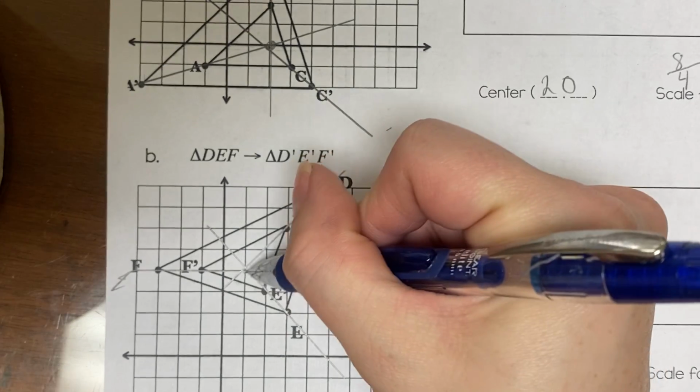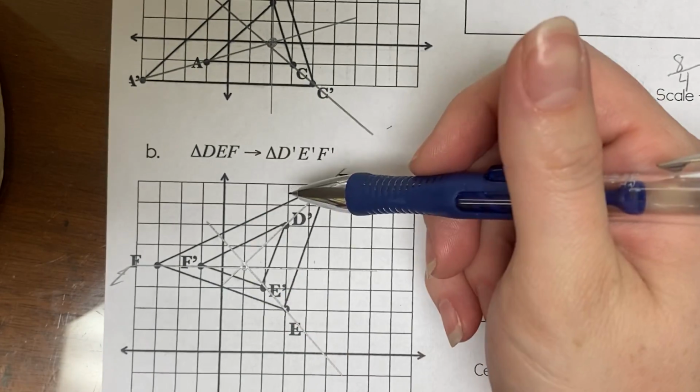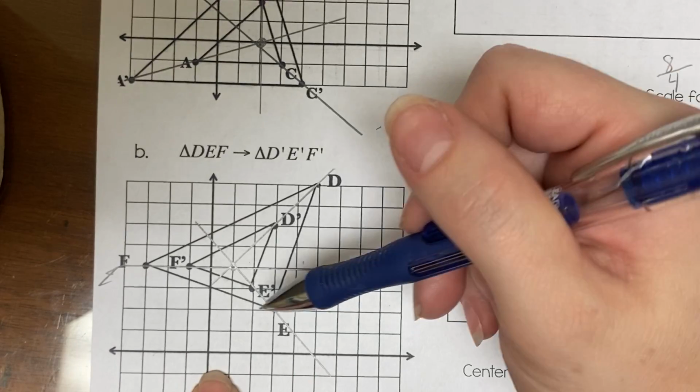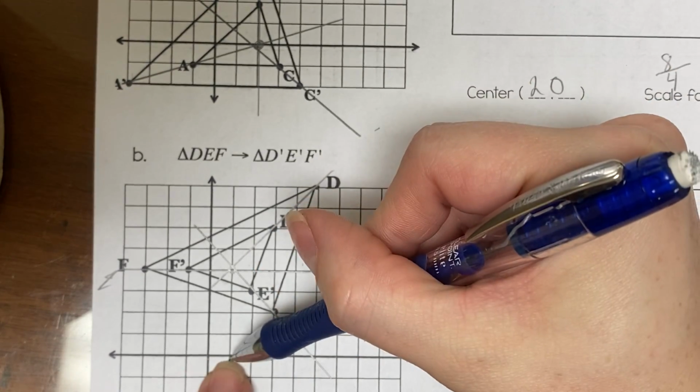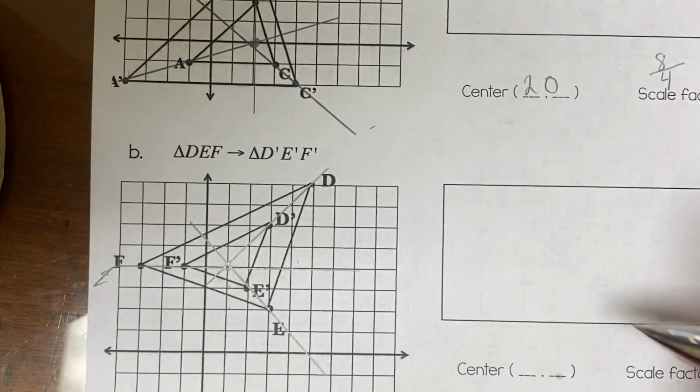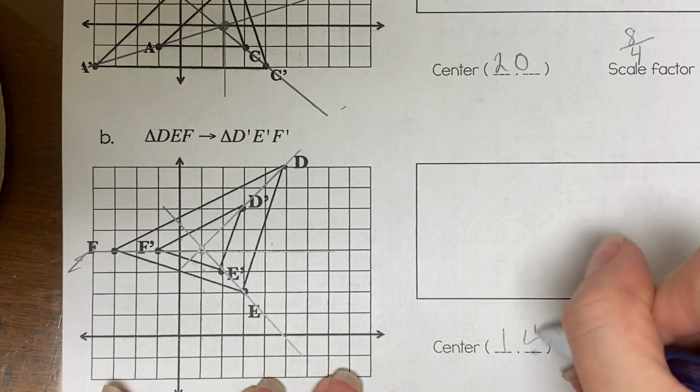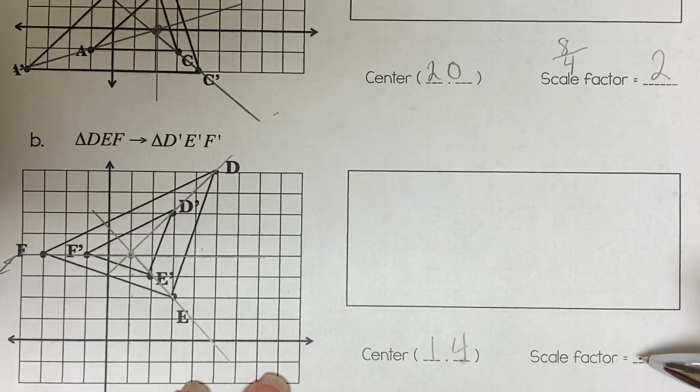All right, so these are crossing at your, well, that is not my origin, this is my origin, or axis. So over 1, 1, 2, 3, 4. So (1, 4) is my center. And then I need to find out what is the scale factor.